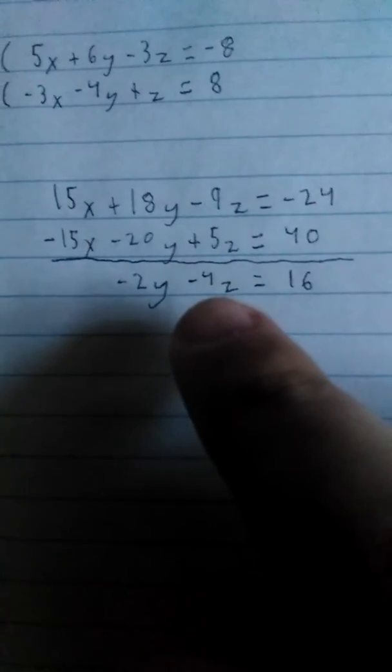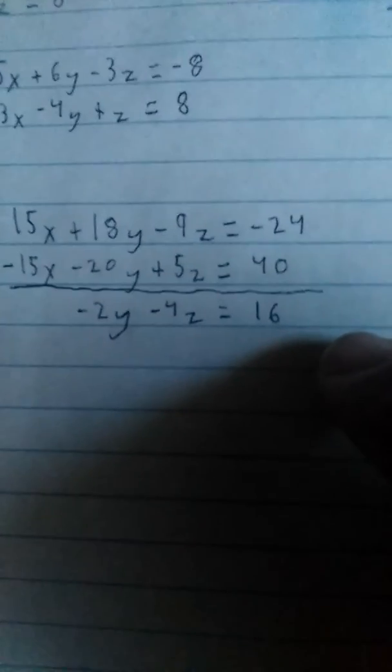So afterward, it should look something like this. As you can see, the x's eliminate once again, and then 18 minus 20 gives you negative 2y, and then negative 9z plus 5z gives you negative 4z, and then negative 24 plus 40 equals 16.